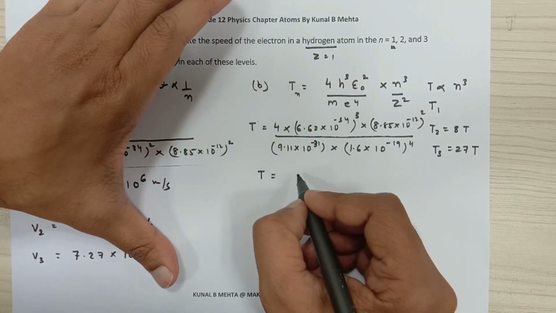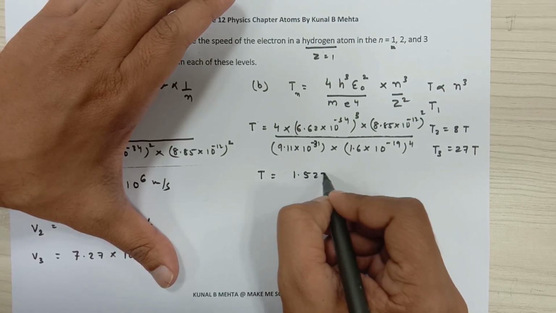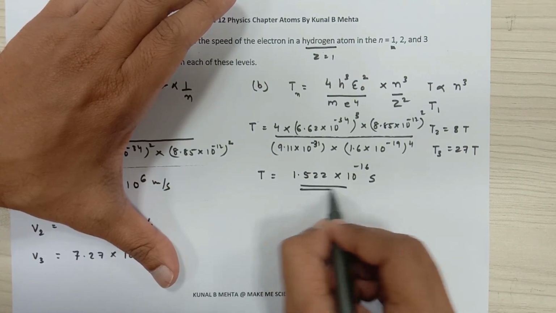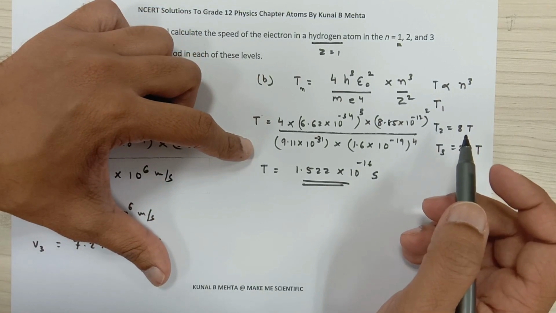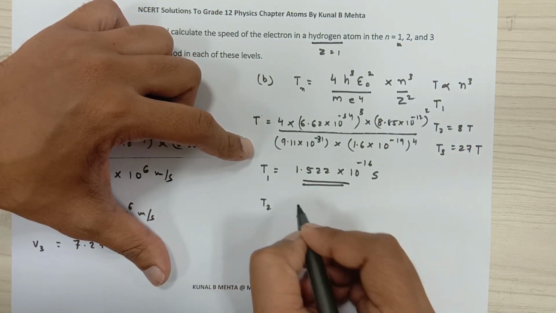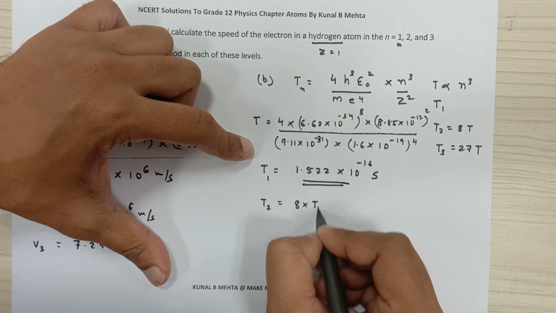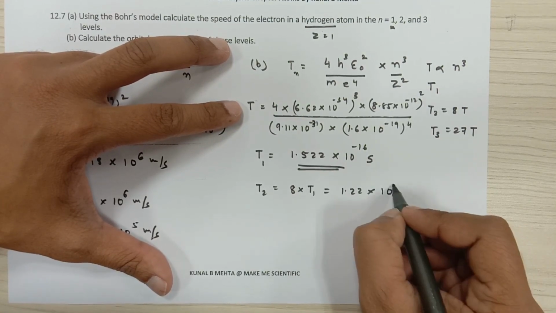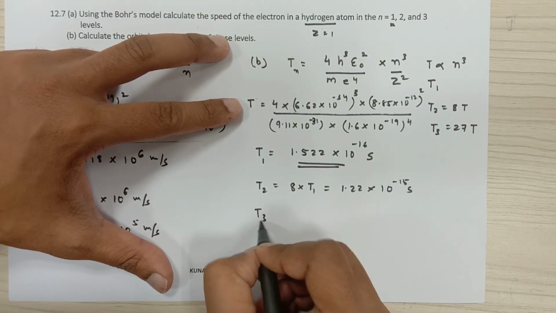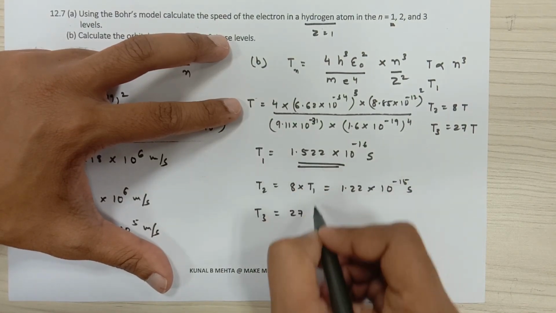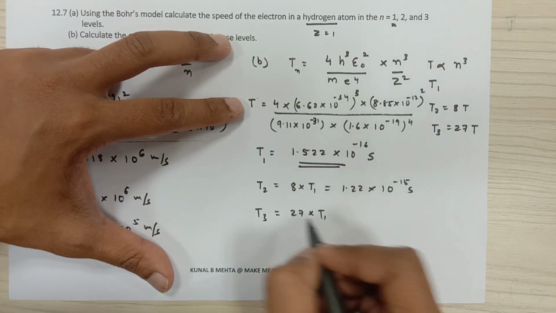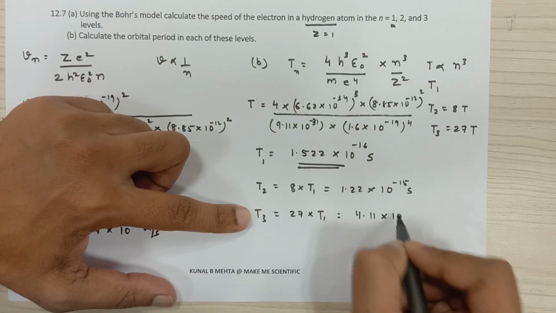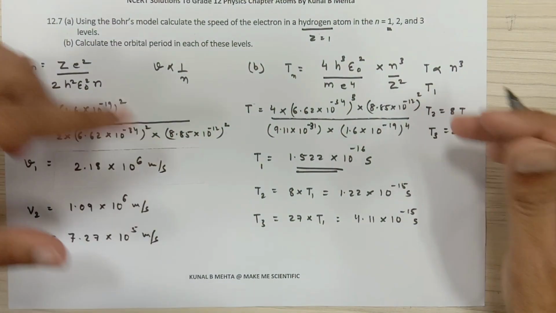So the time period of an electron in the first orbit would be 1.522 into 10 raised to minus 16 seconds. Now this is the time period of an electron in the first orbit. So for the second orbit, I am supposed to multiply this number by 8, so I am going to get this answer as 1.22 into 10 raised to minus 15 seconds. And for the time period of an electron in the third orbit, I will have to multiply this number by 27. So that answer would be 4.11 into 10 raised to minus 15 seconds. So hopefully guys, this works for you.